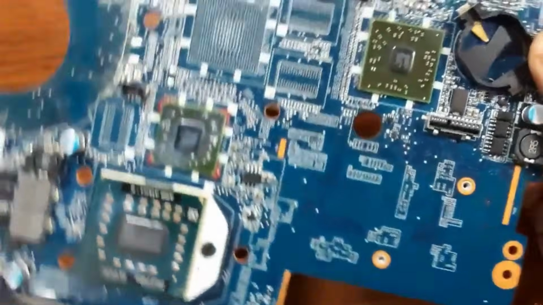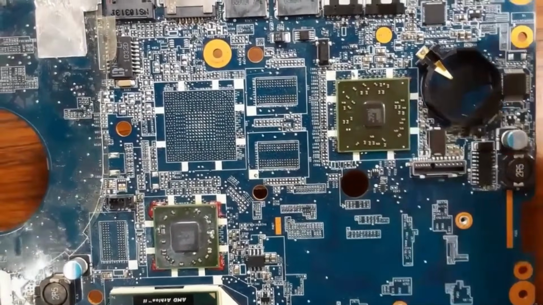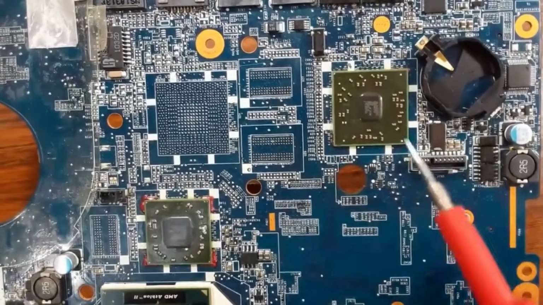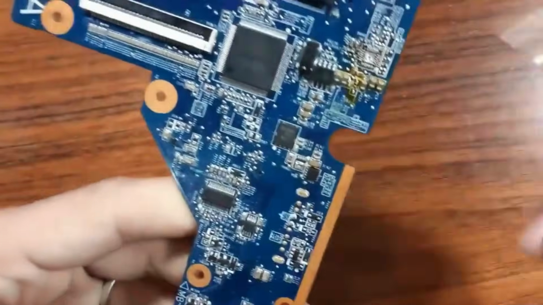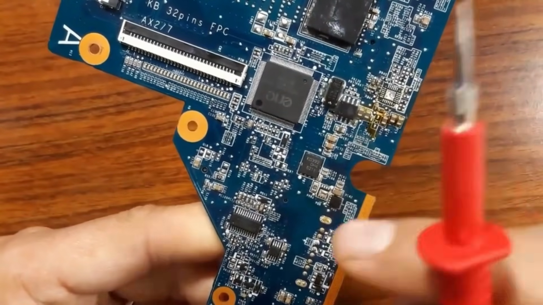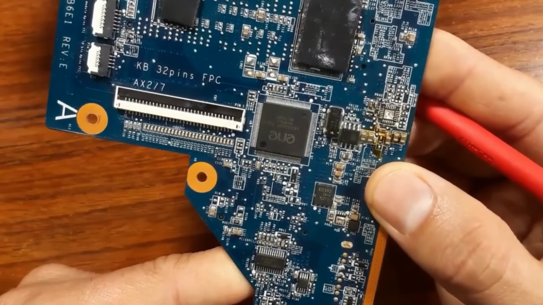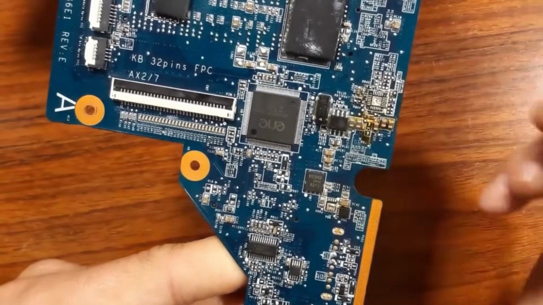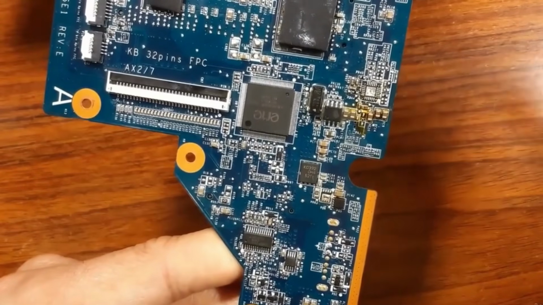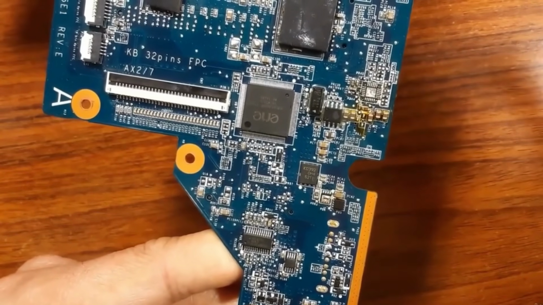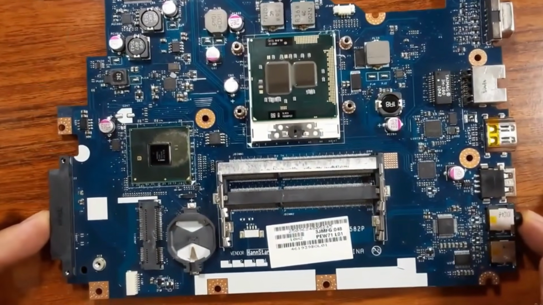Sometimes you can find the BIOS near to the ICH or the south bridge. And sometimes we'll find that the ICH, the BIOS, and the super IO are near to each other. So let's check another motherboard. I will show you the BIOS in many motherboards in order to go deeper into understanding the working principle of the BIOS. Here, as you can see, we have another motherboard.